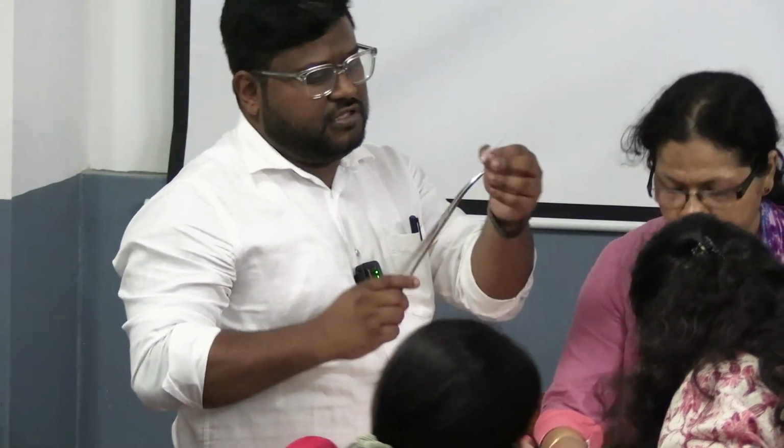Now imagine this is your PPIUCD, okay? You're holding it with the Kelly's forceps. Use your left hand, someone else will support this. Your non-dominant hand is holding the anterior lip. You're going in between the anterior and the posterior lip.